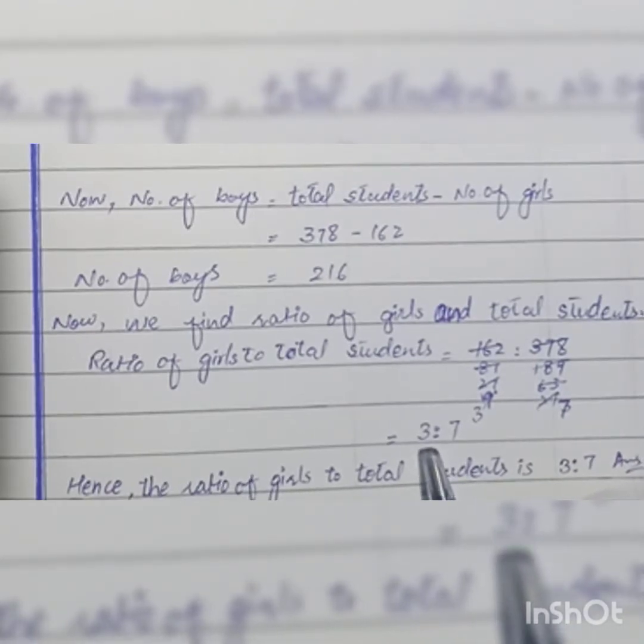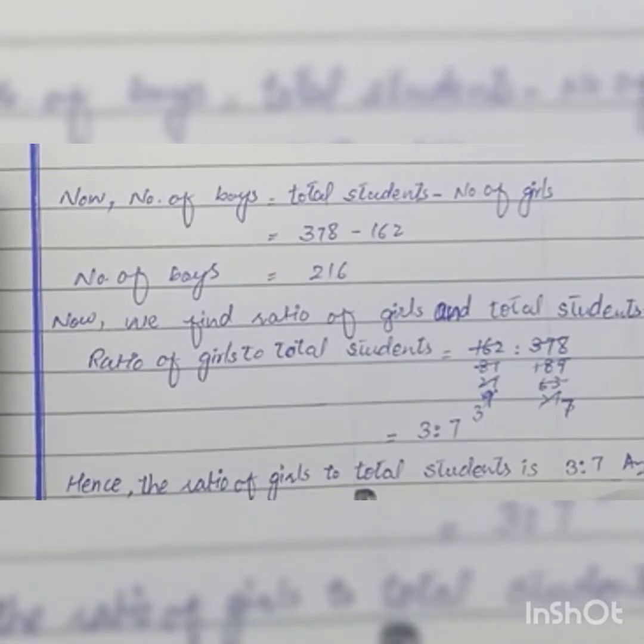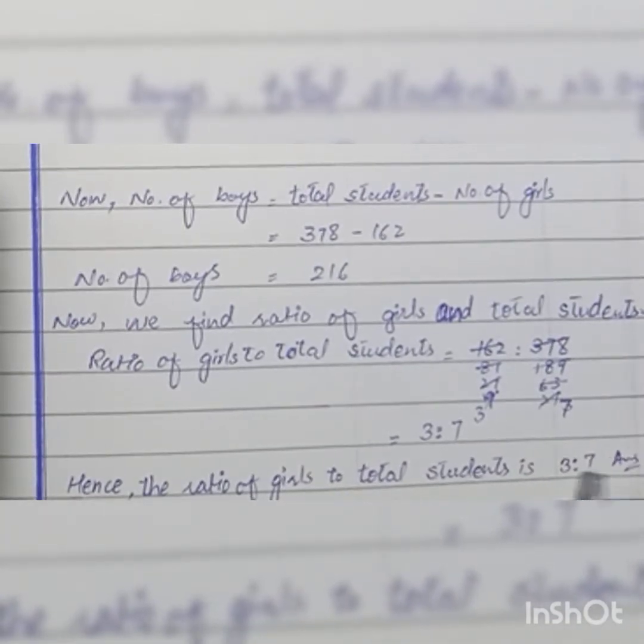It means the simplest ratio is 3:7. Hence the ratio of girls to total students is 3:7.